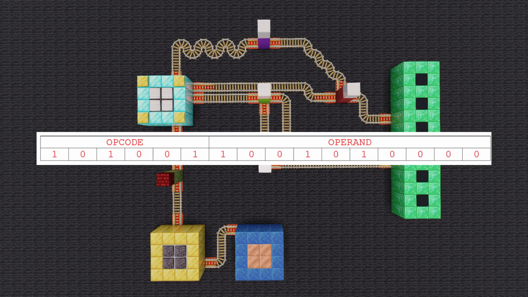Opcodes and operands. An opcode, operation code, is the part of the instruction that specifies which operation the processor should perform. For example, an opcode might specify the loading or storing of data. The operand contains a value, or set of values, relevant to the opcode. The operand can be an actual piece of data, or it can be a reference to the memory location of the data for the opcode to act on.